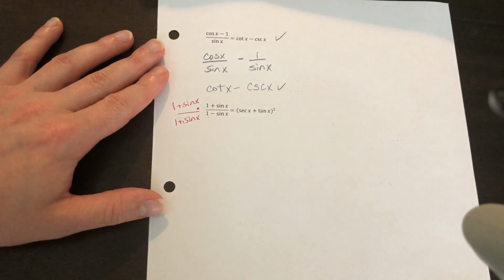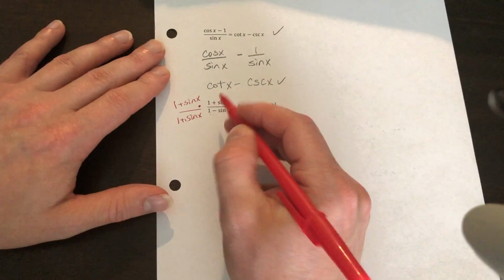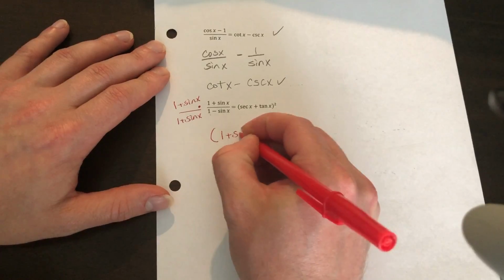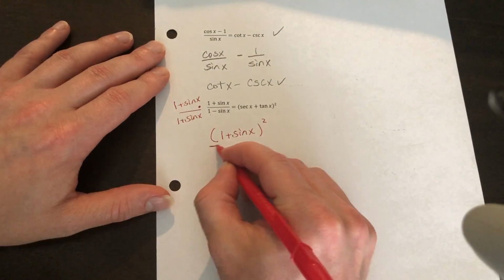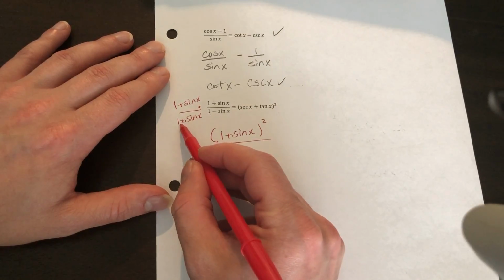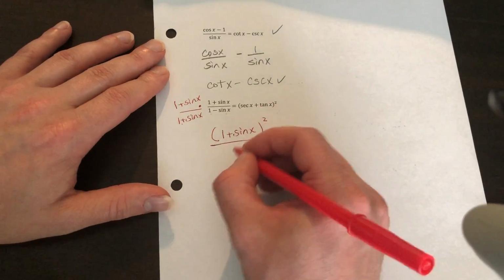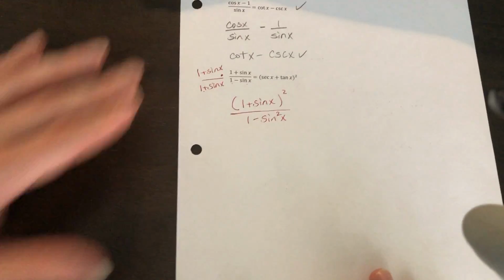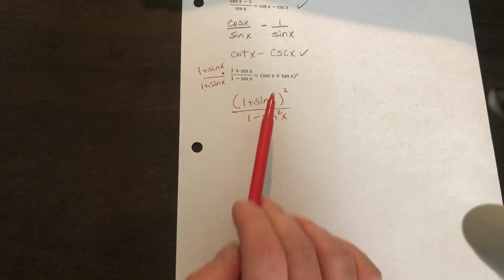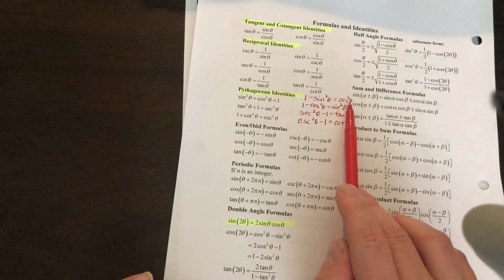So 1 plus sine times 1 plus sine is 1 plus sine of x squared. 1 plus sine times 1 minus sine is 1 minus sine squared of x. We're going to leave the top alone for just a second, and then we're going to deal with the bottom. 1 minus sine squared is cosine squared.